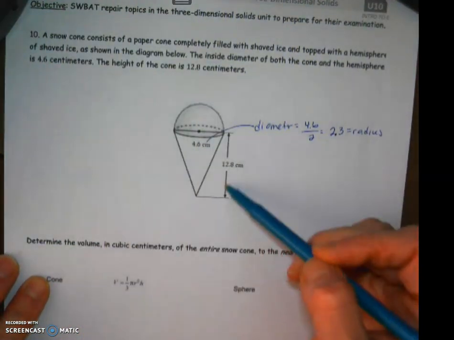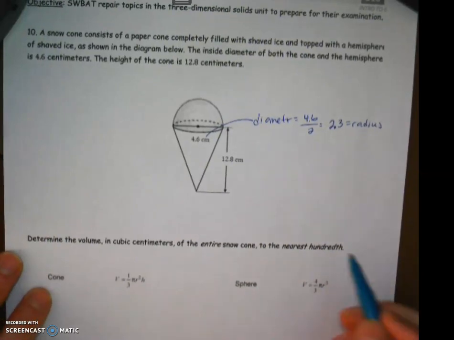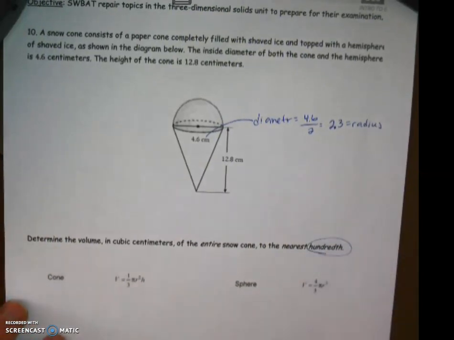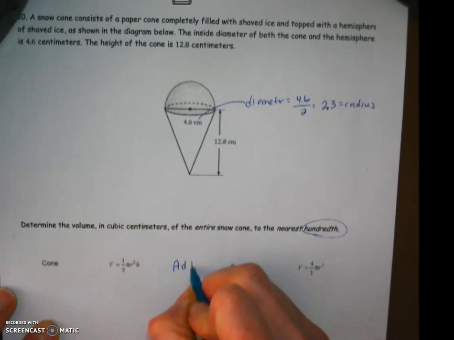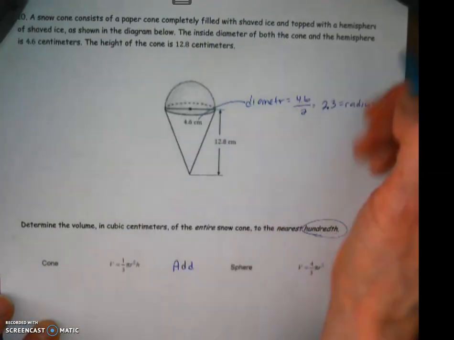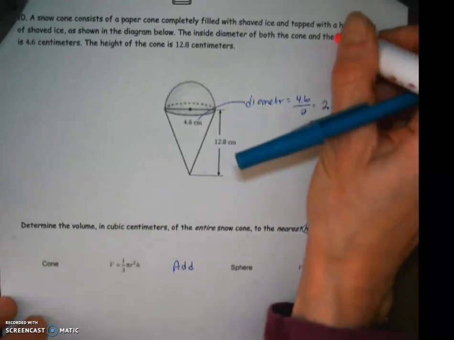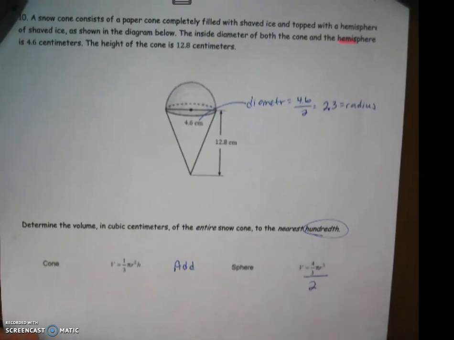The height of the cone is 12.8. So determine the volume in cubic centimeters of the entire snow cone to the nearest hundredth. Woo! Okay, let's not forget to round to the correct decimal point. So what are we going to do? We're going to find the volume of the cone, and we're going to add that to the volume of half of a sphere. So be careful here. This is the volume of a sphere formula, but we're going to need only a hemisphere. Hemi means half. Okay? So we're going to take this formula and we're going to divide it by 2.